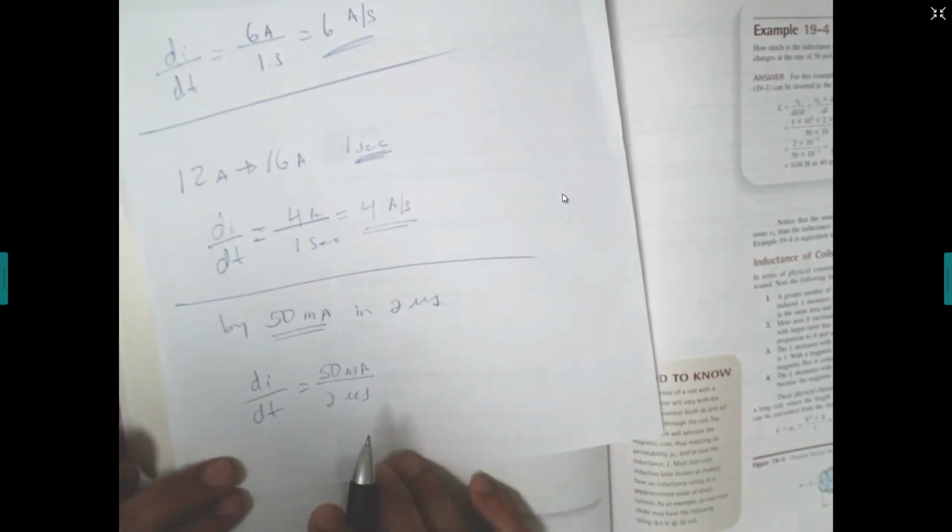So if the current changes by 50 milliamps, that means the actual change was 50 milliamps, right? So it could have been from 200 milliamps to 150, or from 100 to 150, or from 300 to 350. The change is 50 milliamps, and it took 2 microseconds. So they want to know what is di dt. Di means the change in current, so this one was 50 milliamps, and the time was 2 microseconds. They want to know how much is the di dt in amperes per second.